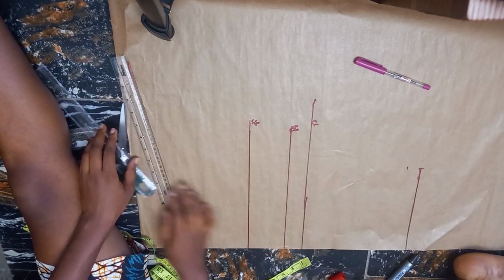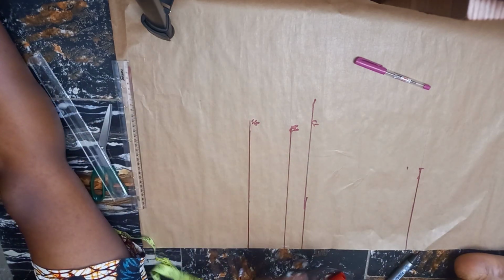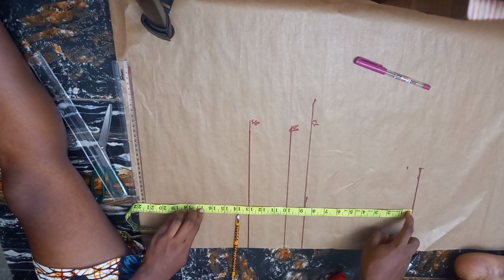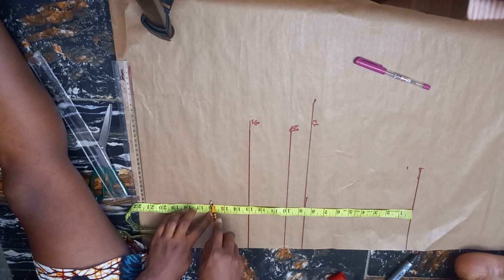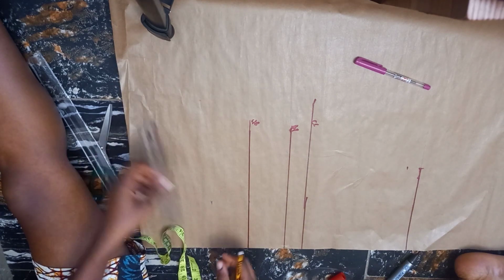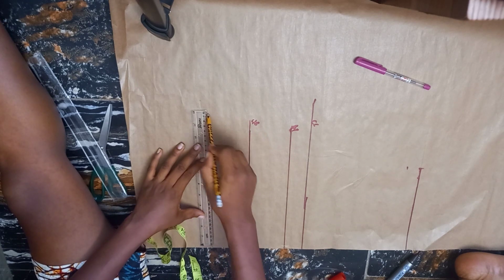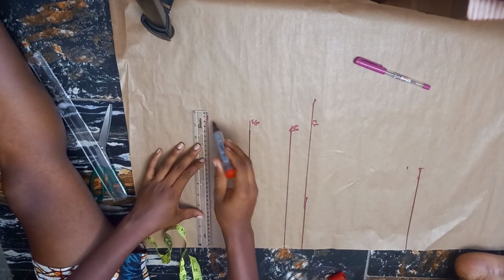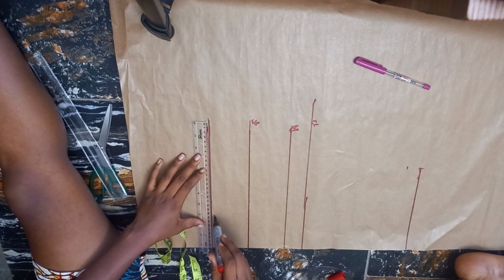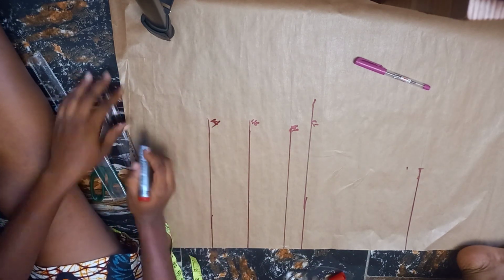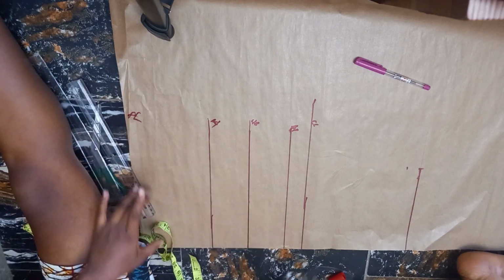Then the next thing I'm going to be marking is my waist measurement. So I'm placing my tape back at the shoulder line. I'm going to mark 16. My waist is at 16 inches. So this is my waistline, and this is the full length of my top.